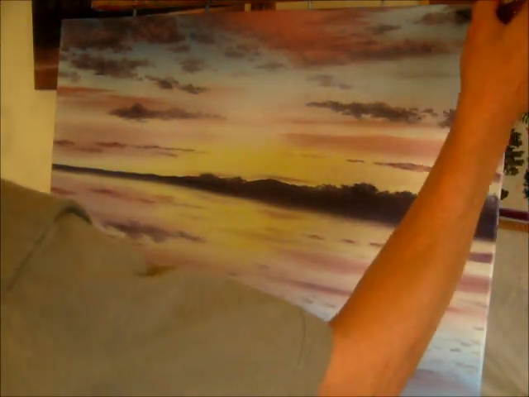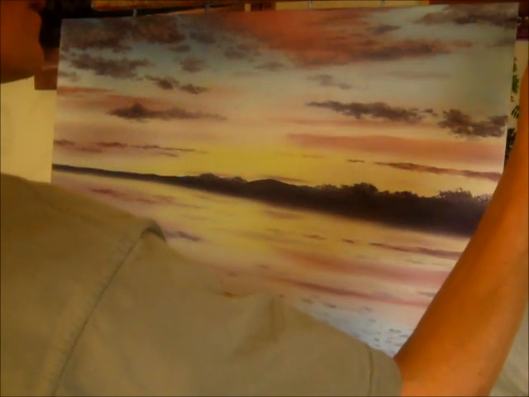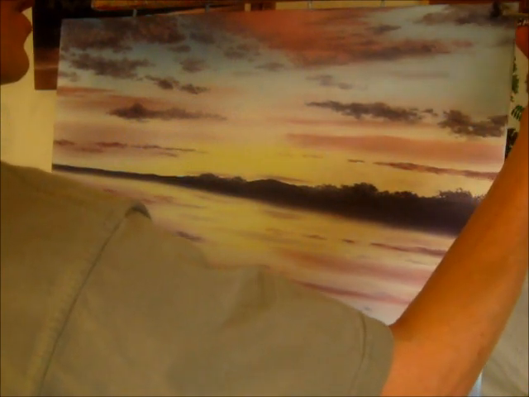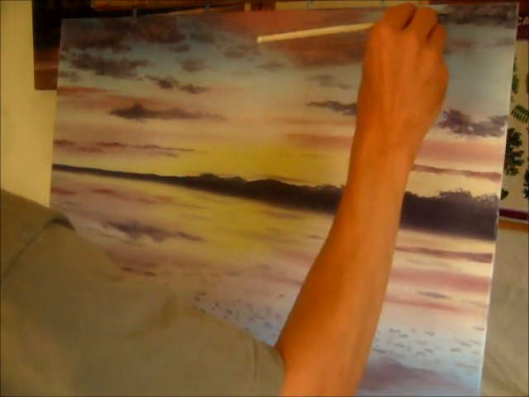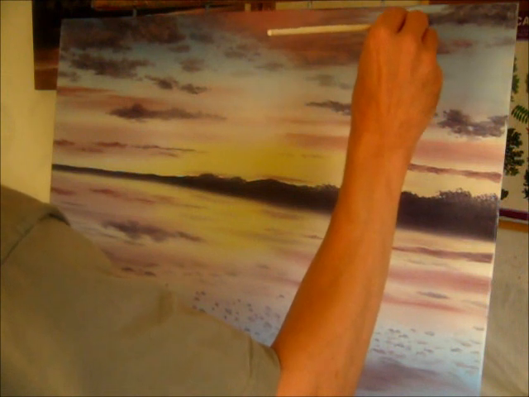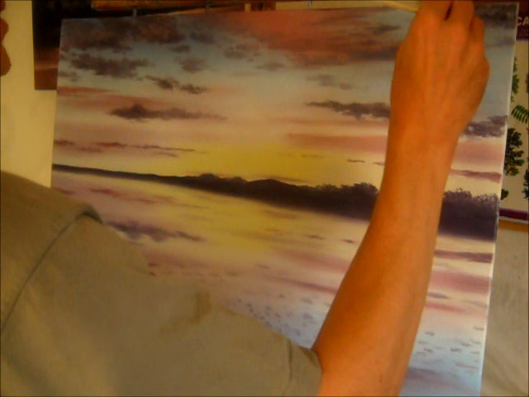Up in there, we can allow that to get darker. Quite a bit darker up in there. So I go over them two or three times sometimes to get the correct darkness or brightness that I'm after.